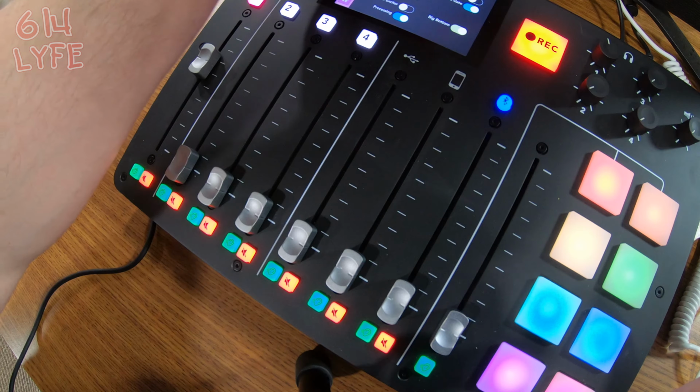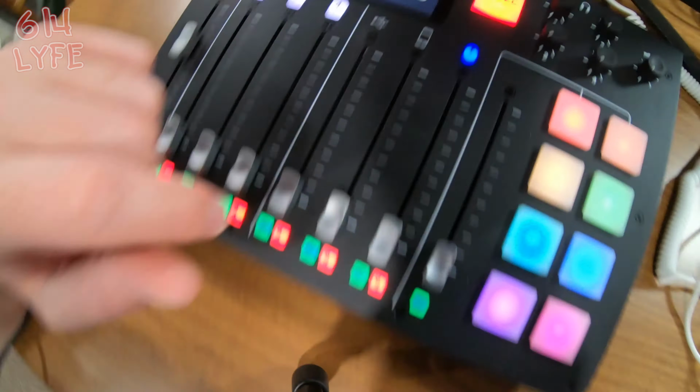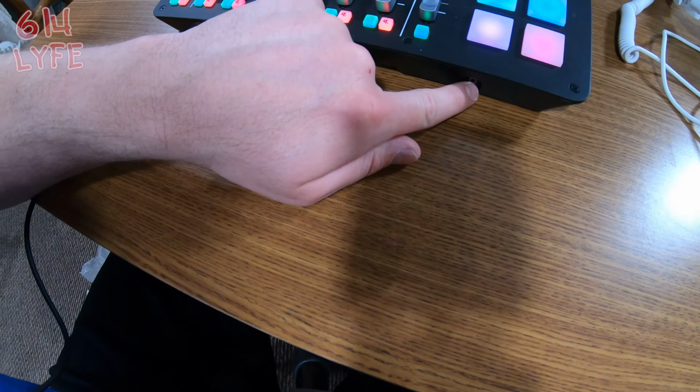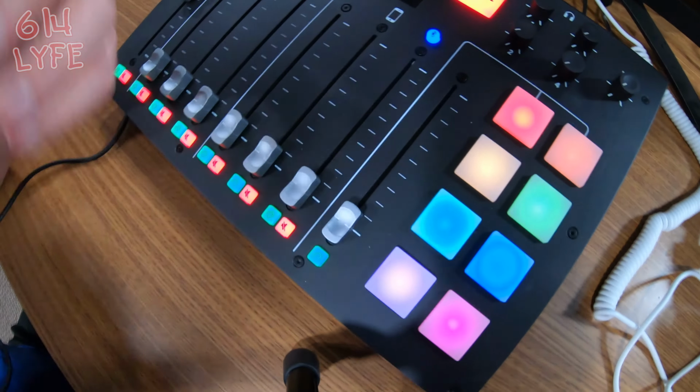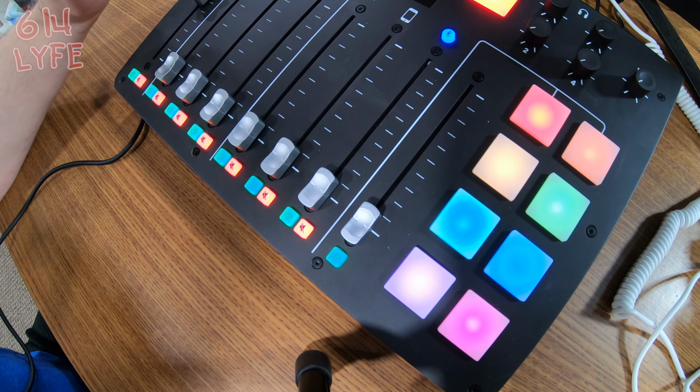This has 4 XLR inputs for microphones, and it has 4 headphone jacks. And on the front, right here, it has a spot for a regular headphone size. So you can have somebody listen in, if they were just operating the board, you could have them listen in with this, and the rest of the people have their headphones in the microphone. So that is a Rodecaster in a nutshell.